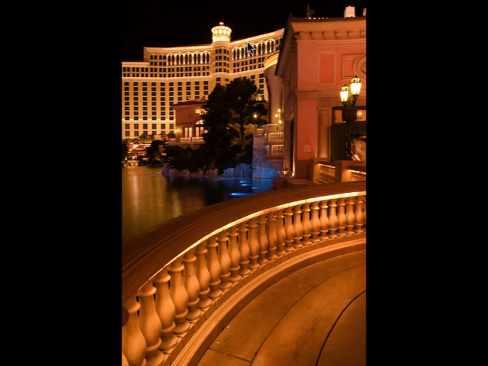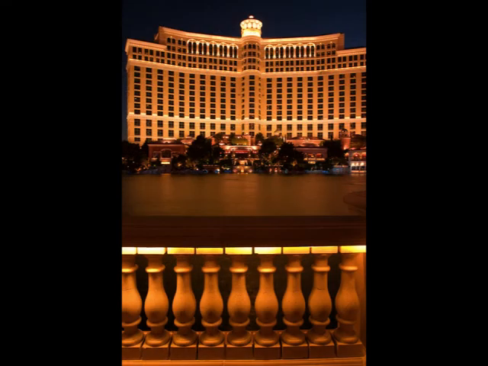But notice the difference between this image and this image. Same railing, same building, but in this image we tend to get stopped at the railing. It's a little harder to get back. And so it's a little bit more jolting for the eye.